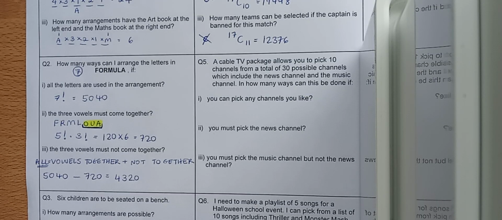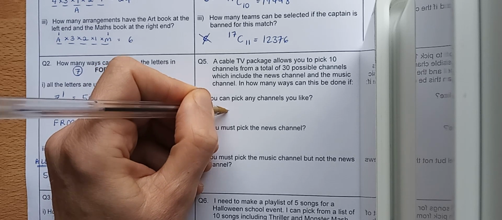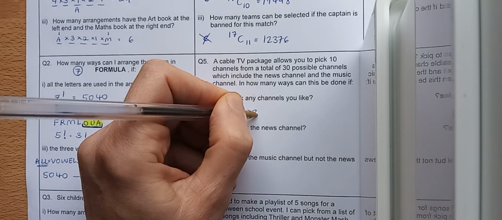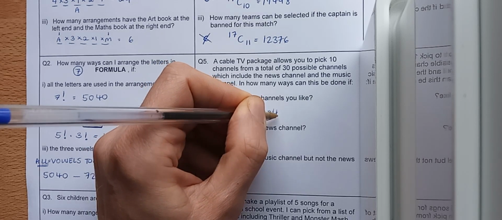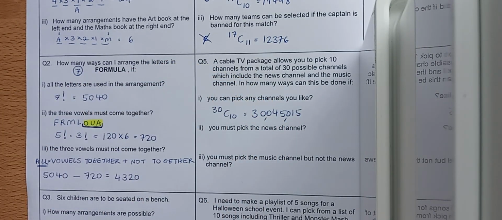Next question, I've got a TV package. There's 30 channels I can choose from. I have to pick 10 of them. I can pick whatever I like in the first part of the question, so that's 30 choose 10. And putting that into the calculator, I get a really, really big number actually. So I got 30,045,015, loads of options there.